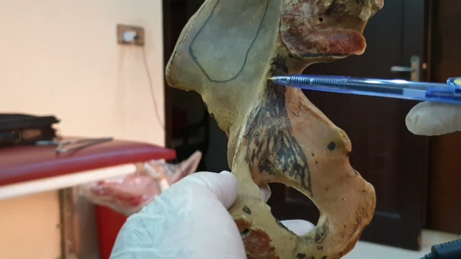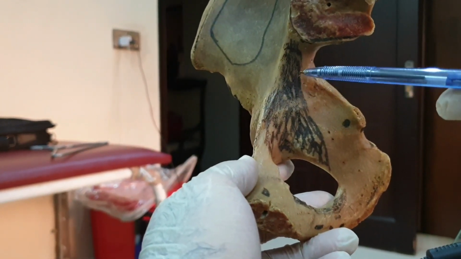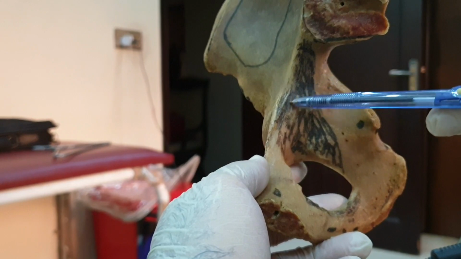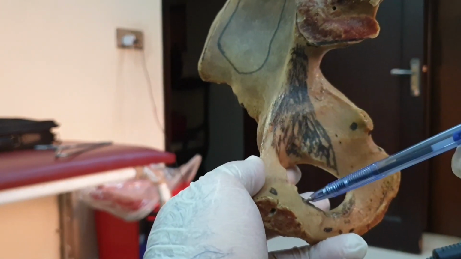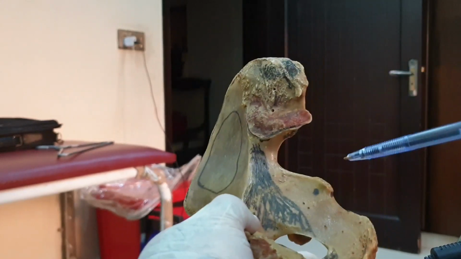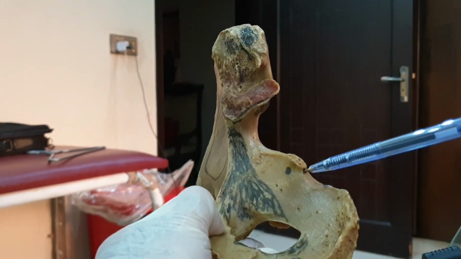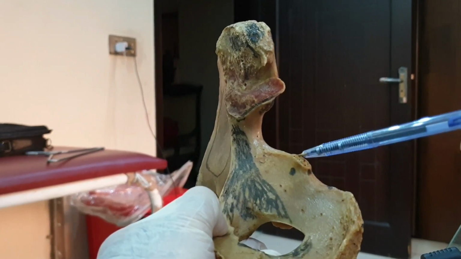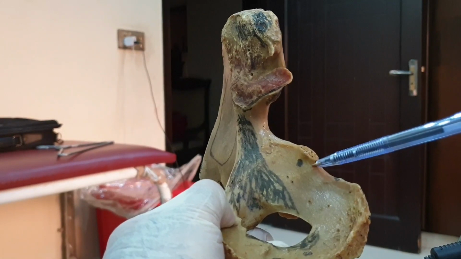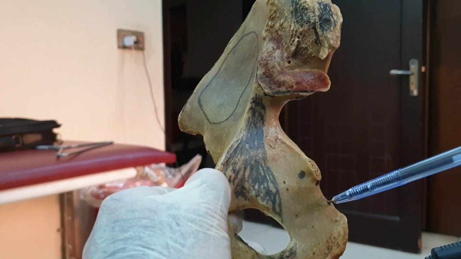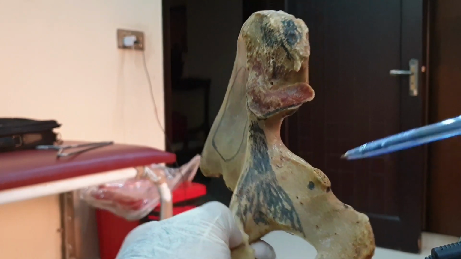Now this is the inner aspect of the pelvic surface of the ischium and pubis and the ilium, and you can see this is the origin of the obturator internus muscle. This here, from the upper margin of the lesser sciatic notch below the ischial spine, is the origin of the gemellus superior, and at the lower margin of the lesser sciatic notch is the origin of the gemellus inferior.